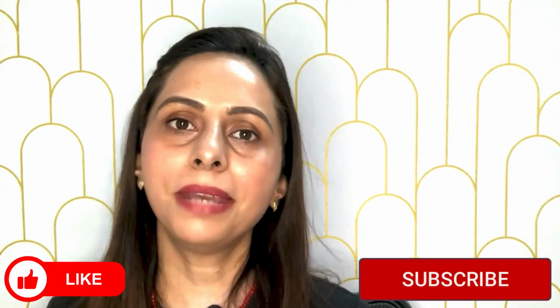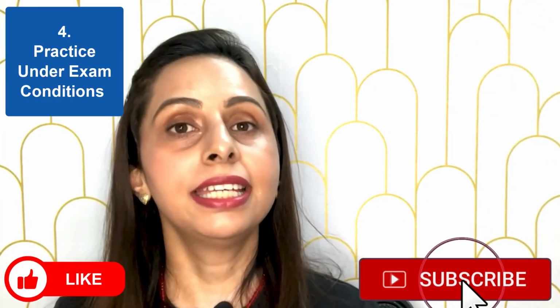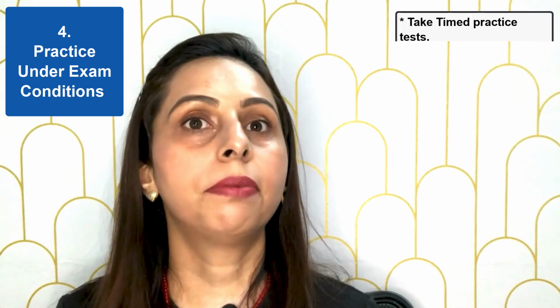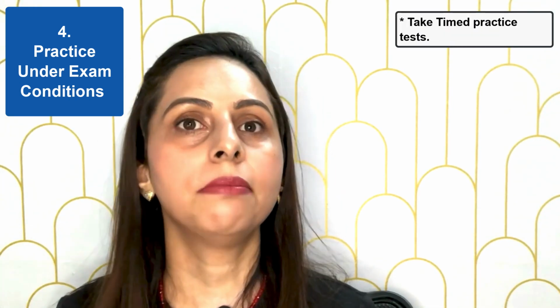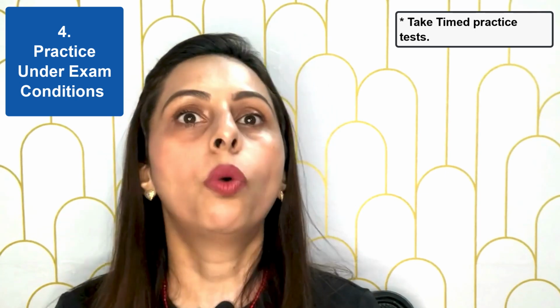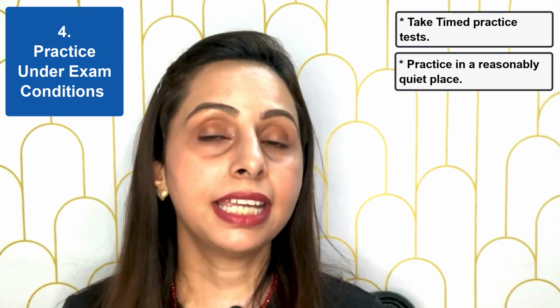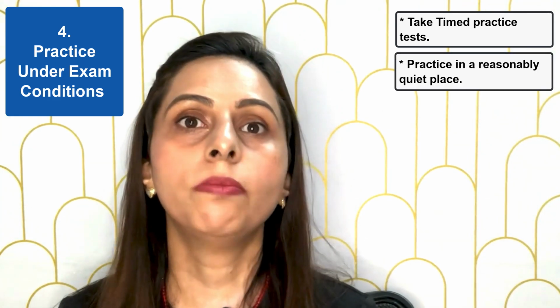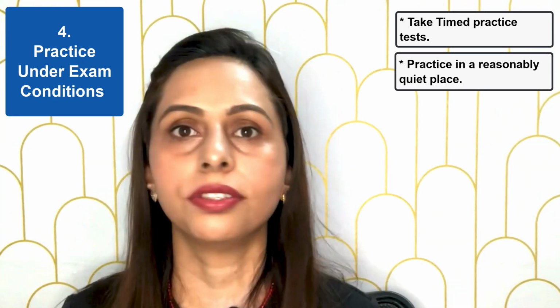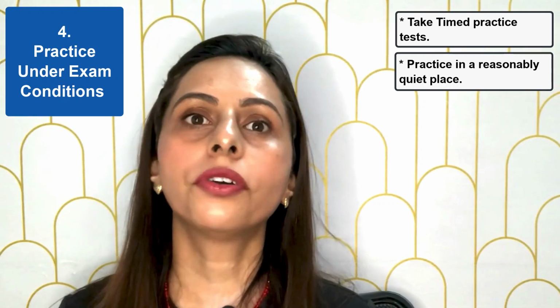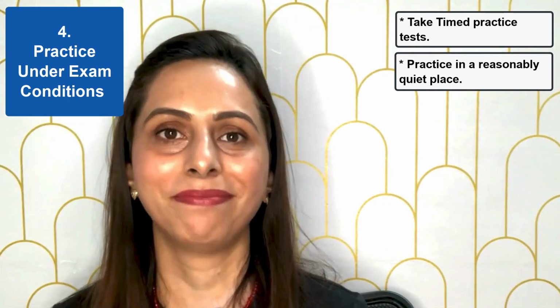Now look at tip number 4, which is to practice under exam conditions, which means simulate real exam conditions to get used to the test environment. Take timed practice tests to manage your time effectively during the exam. Work on pacing yourself to complete each section within the given time. Practice in a reasonably quiet place to mimic the test center conditions. Avoid distractions to focus better during practice sessions.